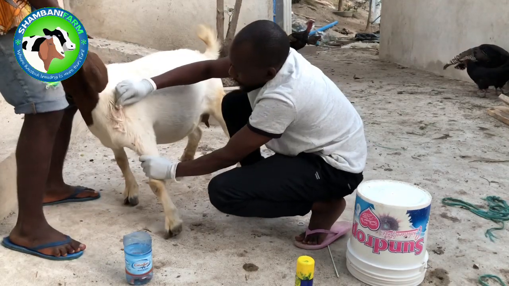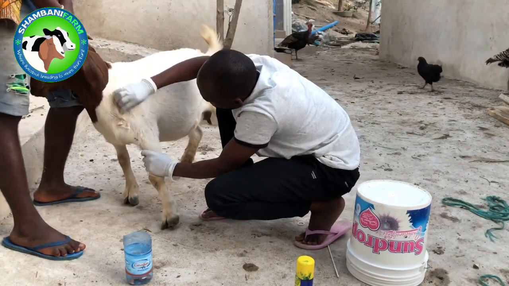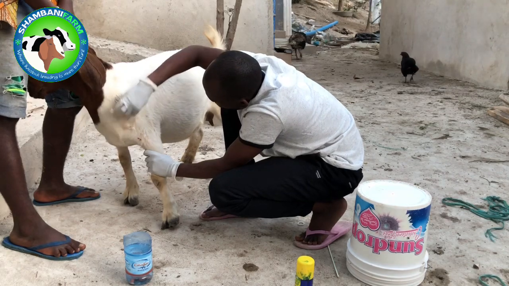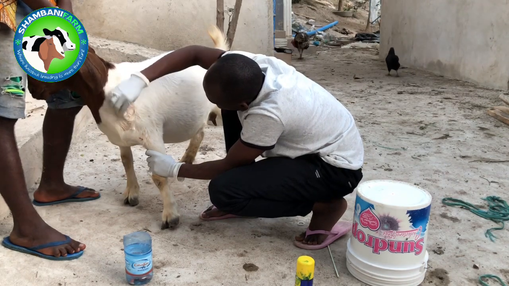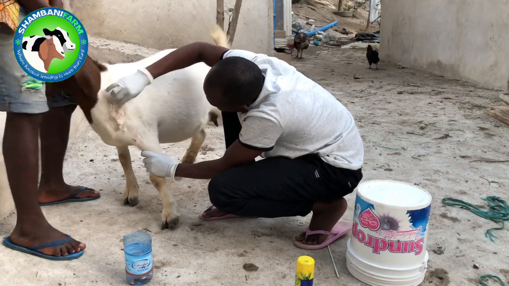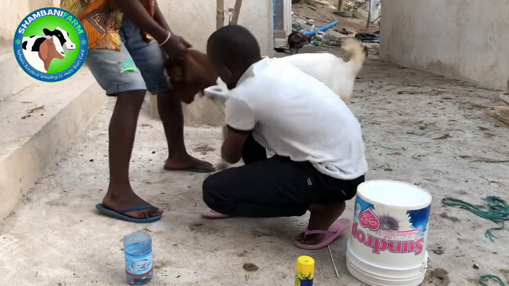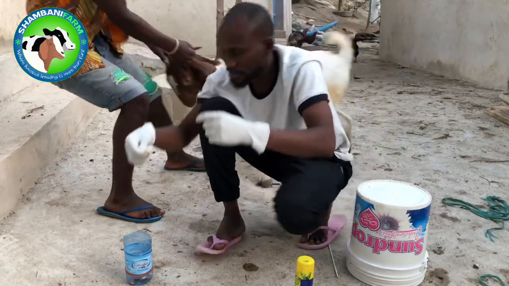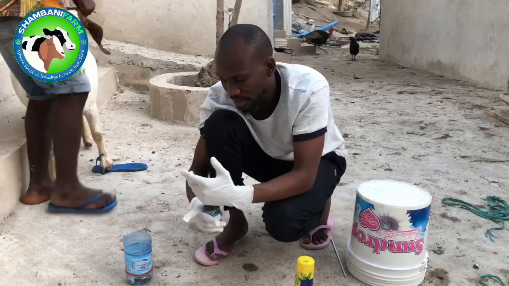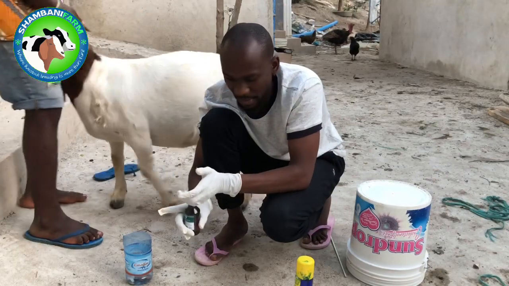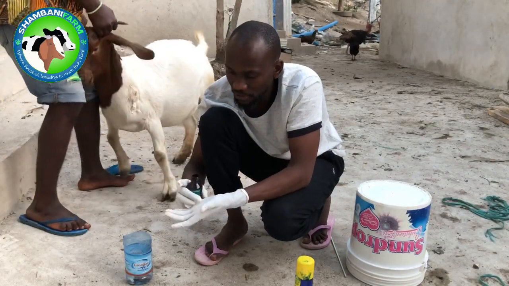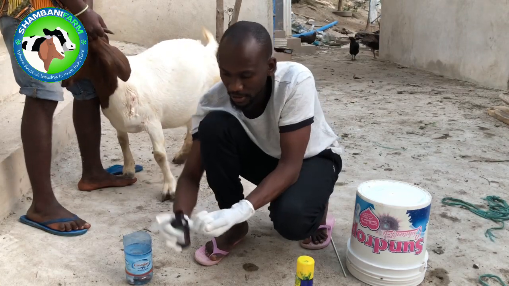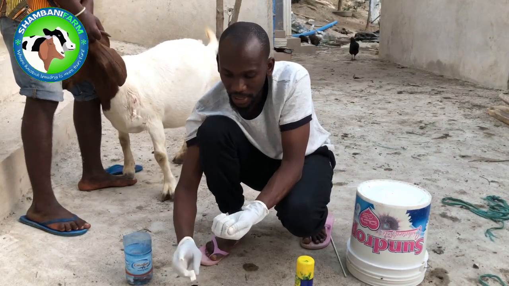Of course, the goat has strength. It's trying all its best to get away. I am going to disinfect my glove a bit with hydrogen peroxide.